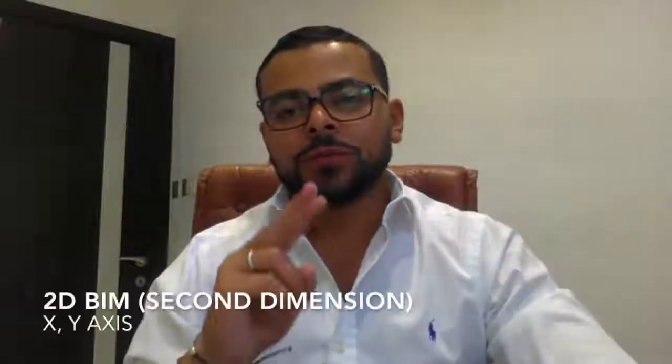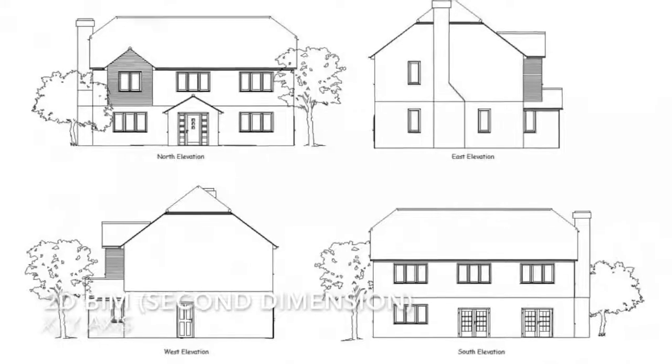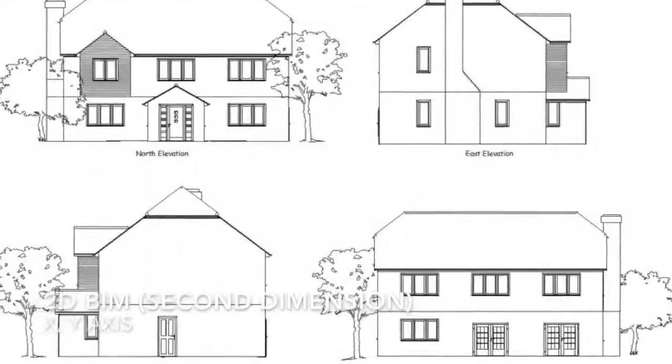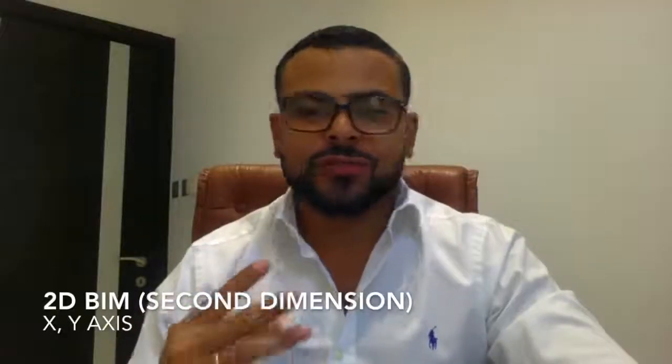Basic highlight of the different dimensions of BIM. Firstly, where do we start off? We start off with two dimensions. Two dimensions is X and Y axes. This is hand drawing, this is AutoCAD.